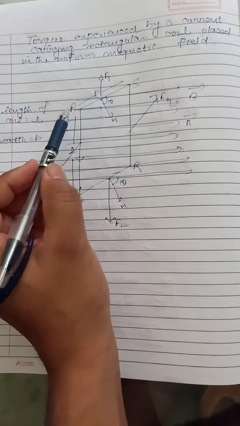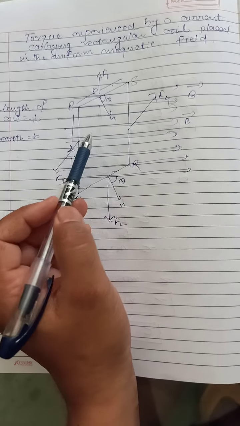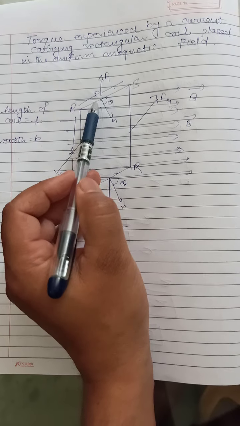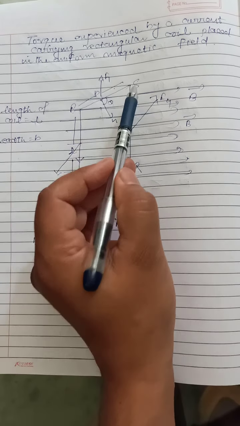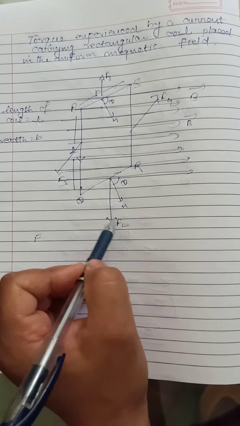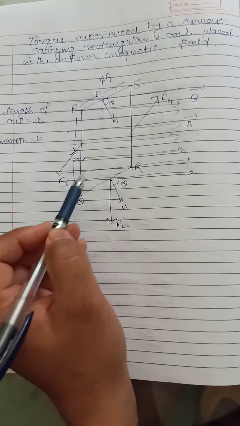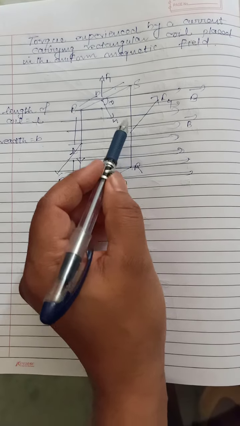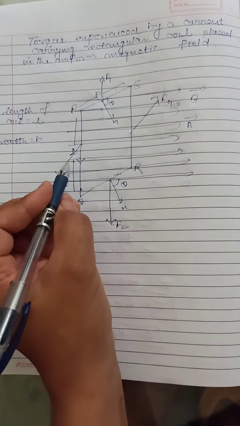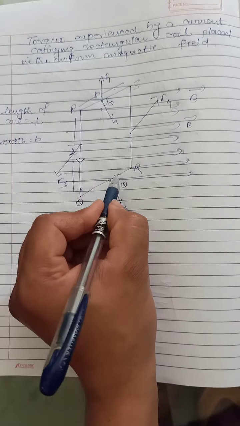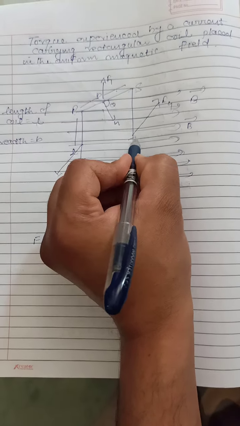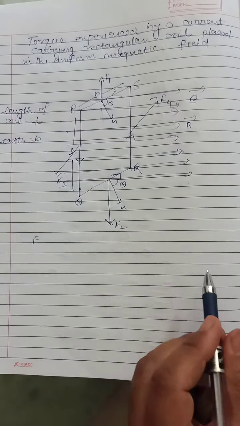Now, what are the forces acting on the different arms? Say F1 is the force acting on the PS arm, F2 on QR, F3 on PQ, and F4 on the RS arm. Let the current flow in an anti-clockwise fashion.